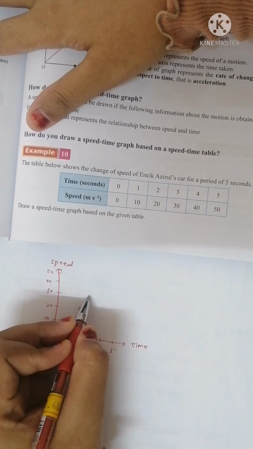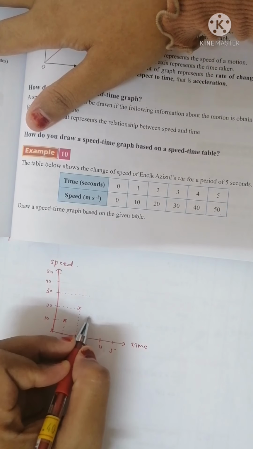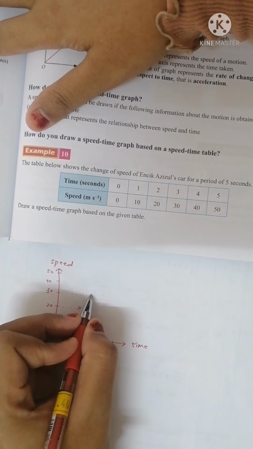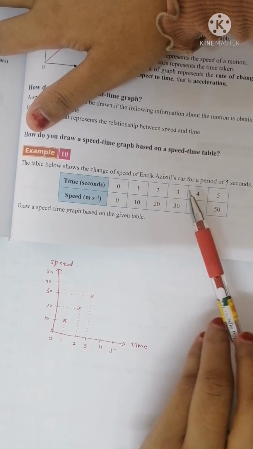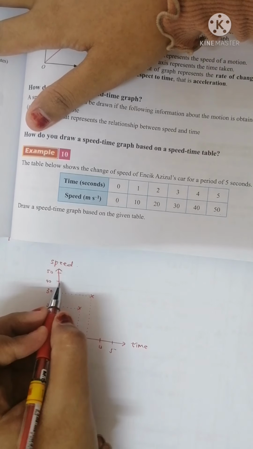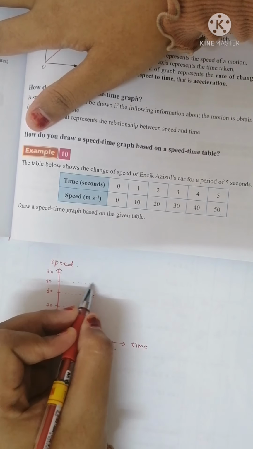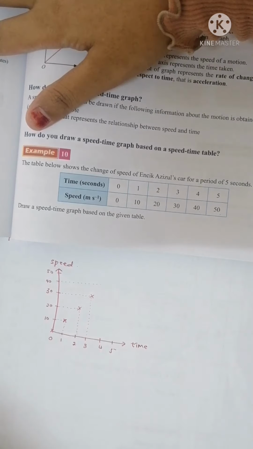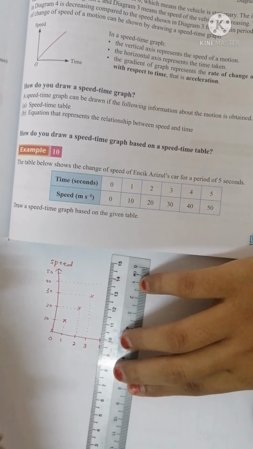So you need to use your ruler. And then for 4 seconds, the speed is 40. So for 4 seconds, the speed is 40.